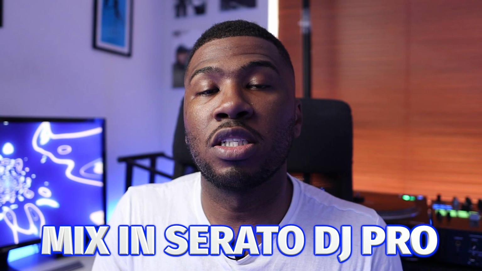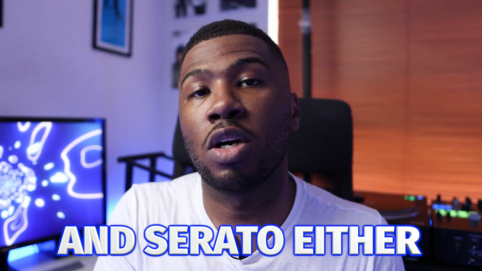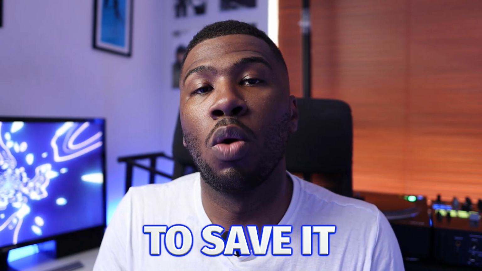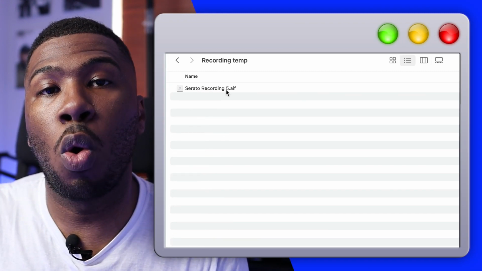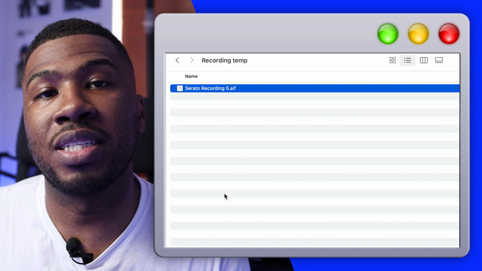If you're recording a mix in Serato DJ Pro and Serato either crashes or you forget to save it, what you can do is head over to your Serato folder on your laptop, go to recording temp, and the recorded file will be sat in there.